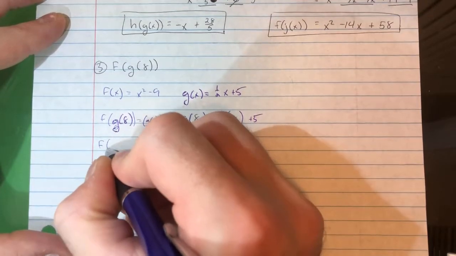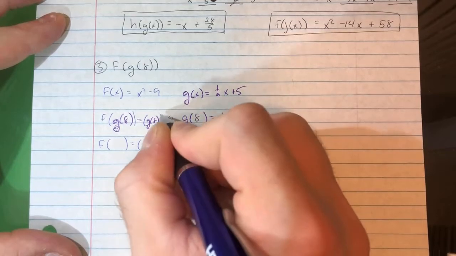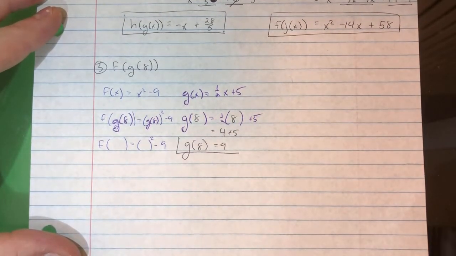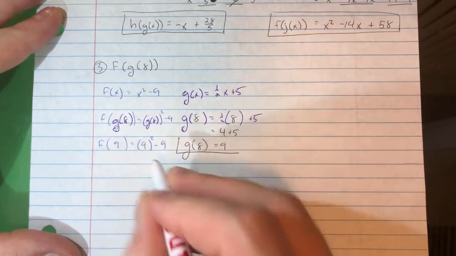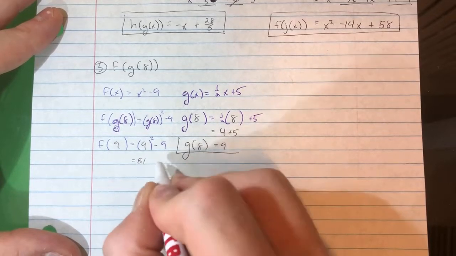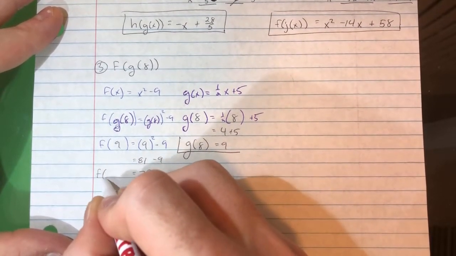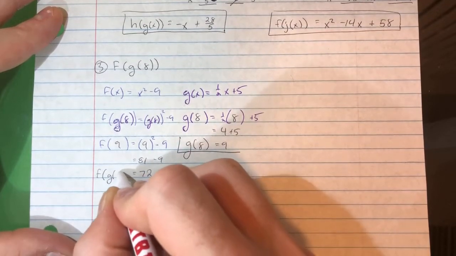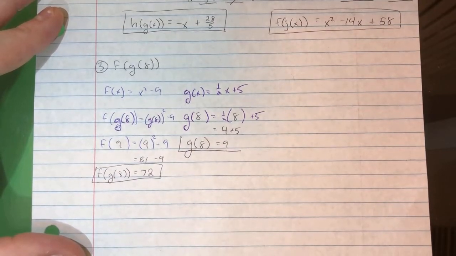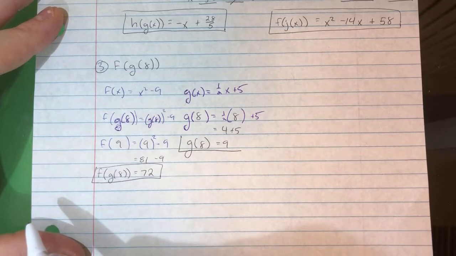So it's actually f of 9. There's a square there. And so let's plug that in and see what we get. 9 squared is 81. It's going to give me a 72. So f of g of 8 is equal to 72. That's simply because we found out what g of 8 was, and we plugged that into f.